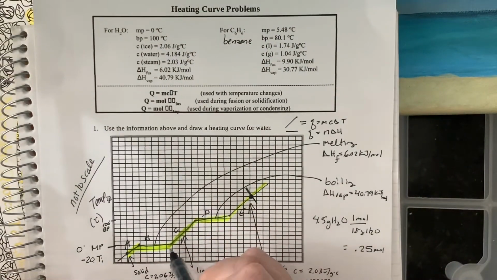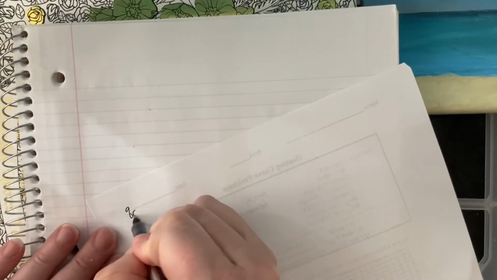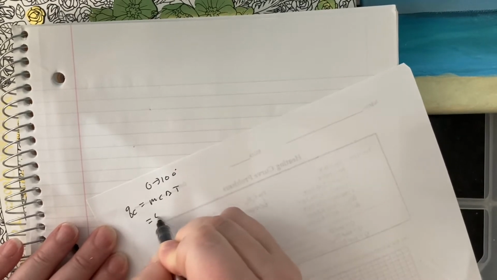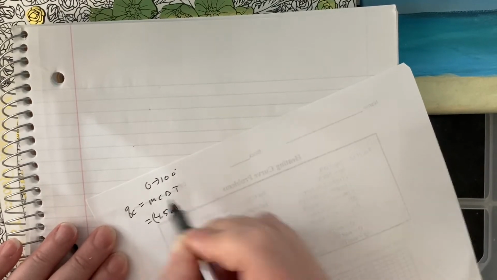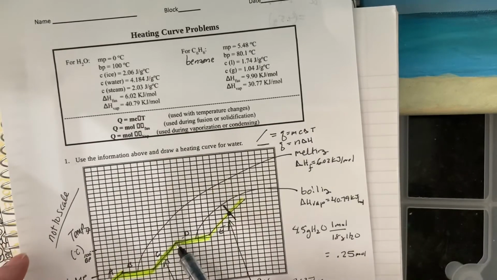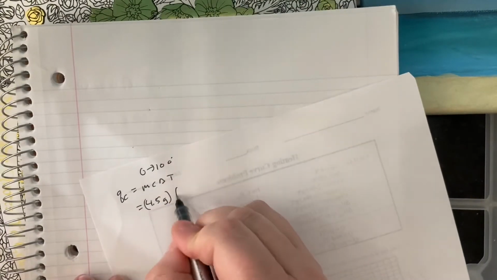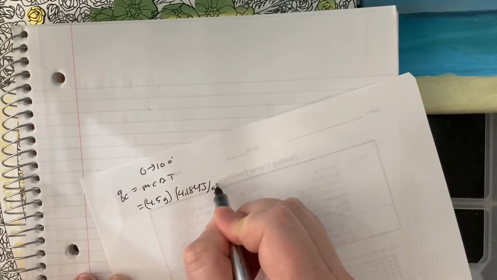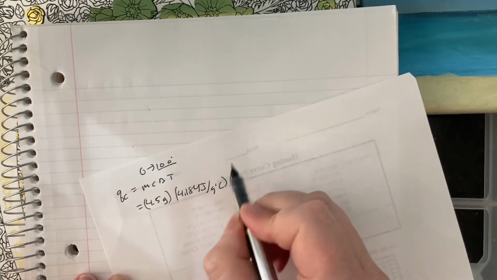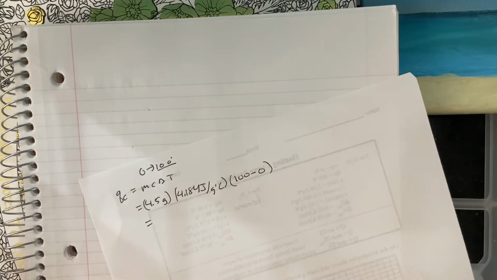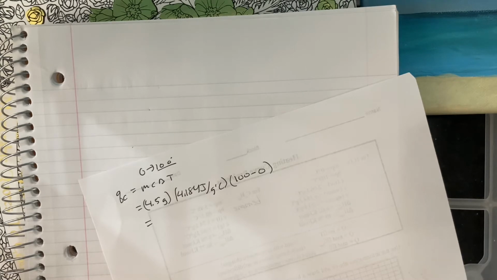QC is on the diagonal from 0 to 100. QC, 0 to 100, MC delta T. My mass is 4.5 grams. What is my C for this line segment? Oh, it's liquid water, 4.184. And what's my delta T? My final is 100. My initial is 0. 4.5 times 4.184 times 100.